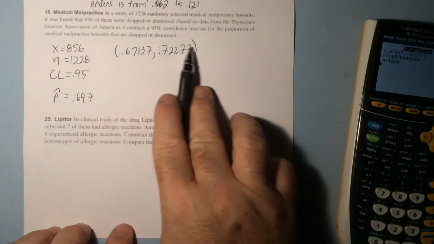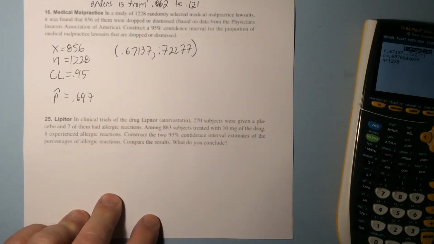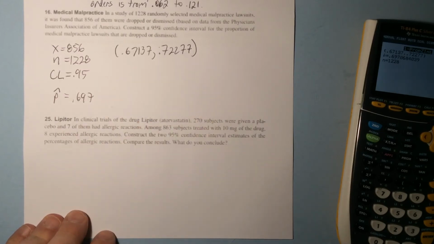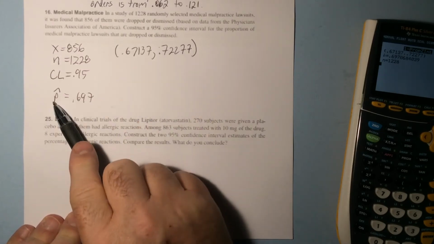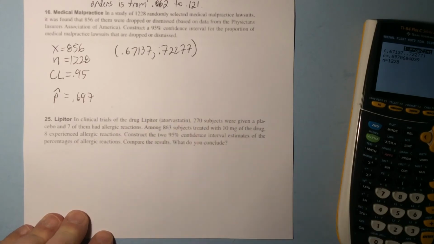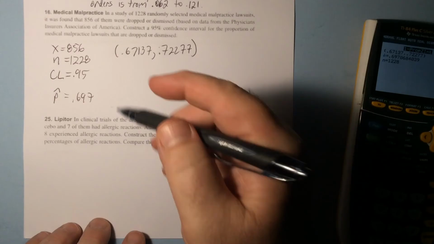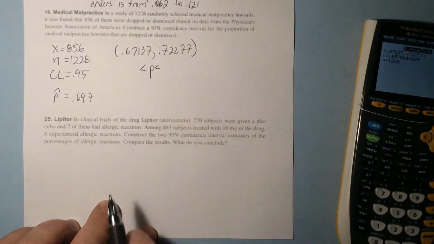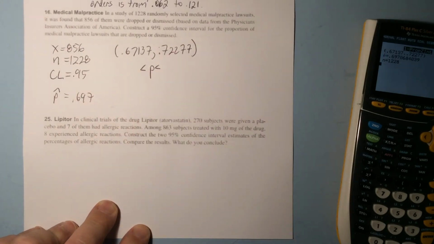So again, this is one way to represent a confidence interval. We use the sample proportion to estimate the population proportion. Let me say that one more time. We use the sample proportion to estimate the population proportion because we can't ever really know what the true population proportion is. But based on the sample proportion, we can get a good, close estimation of the true population proportion. So what we have for p is not an exact value, it's an estimate, meaning that the true population proportion is somewhere between these two values.